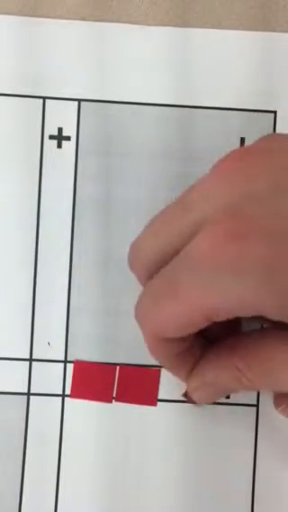So that's all positive, so that would be right in here. I'm going to show this part of the quadrant. Vertically, we're going to model -3. We have -3 integer squares. And then horizontally, we have x plus 1.